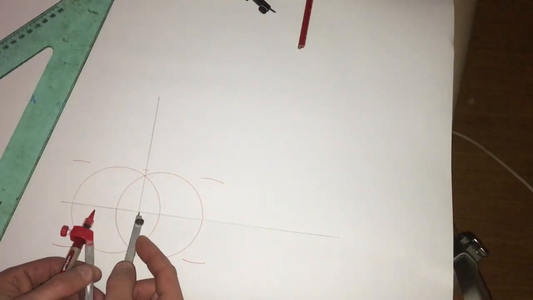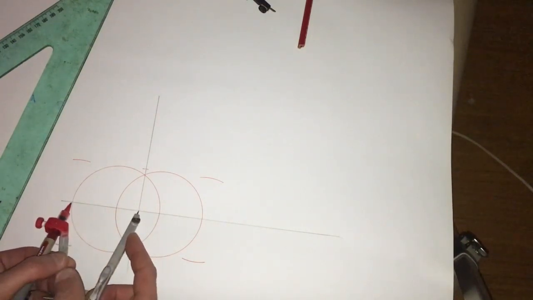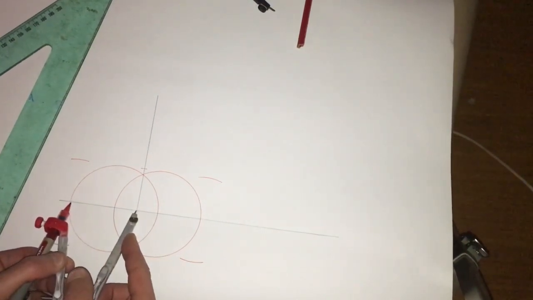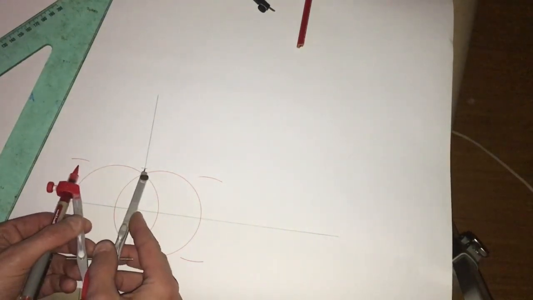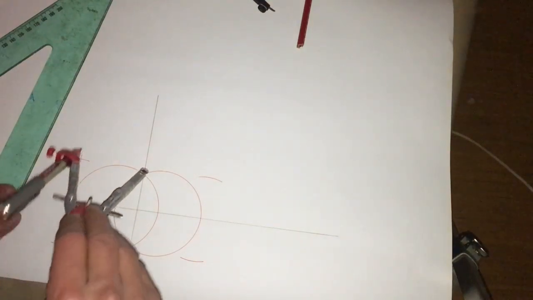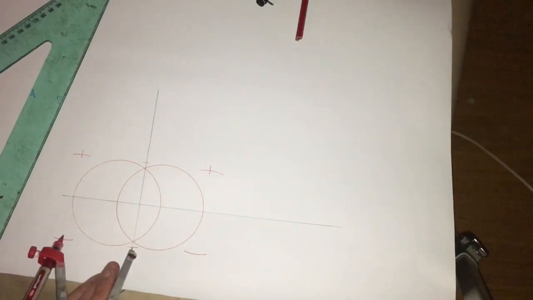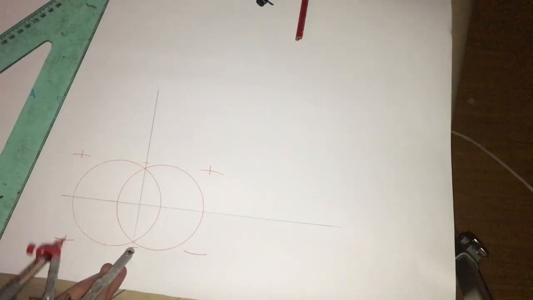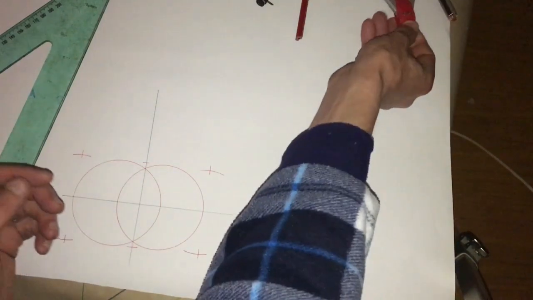So put your point on the center, to the edge of the Vesica. Okay, now at the top where we left that mark, we have the points required to draw the rectangle which would enclose the Vesica. So it's a rectangle which is 3 wide and 2 high in proportion.